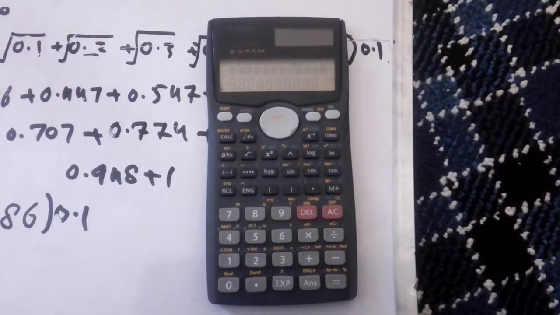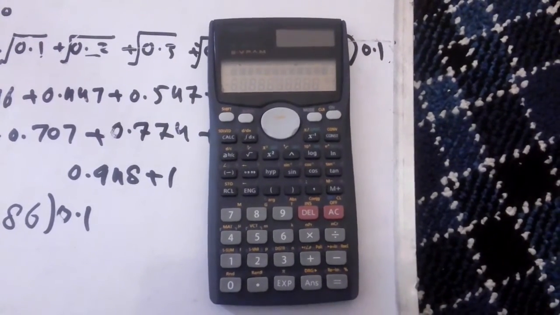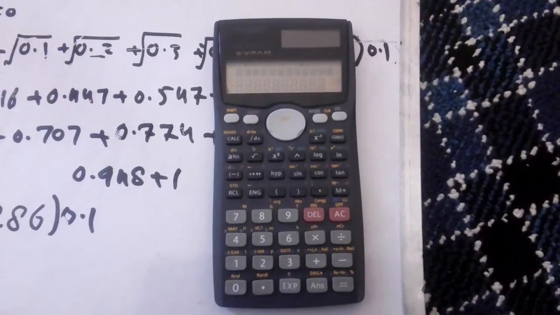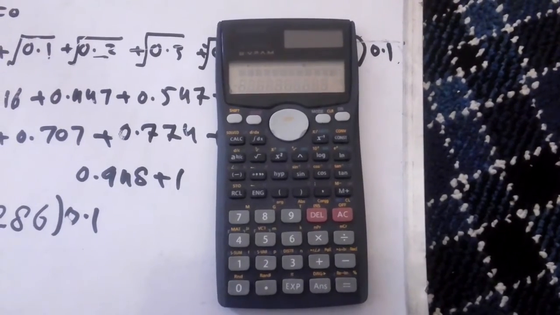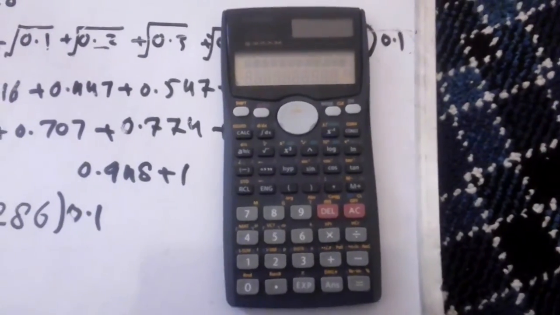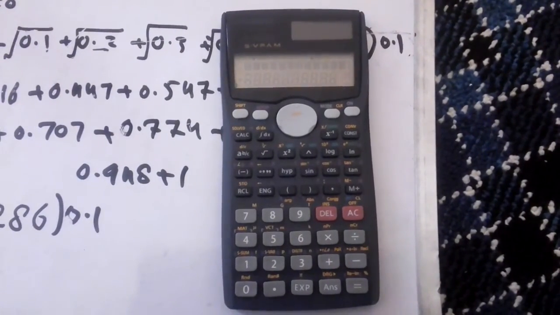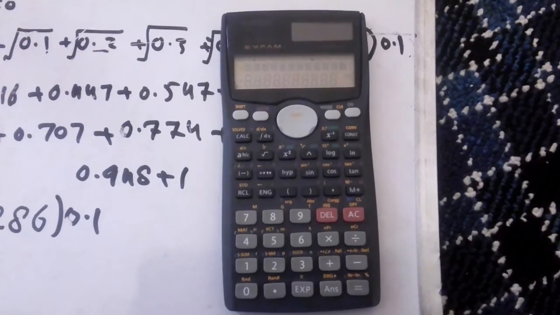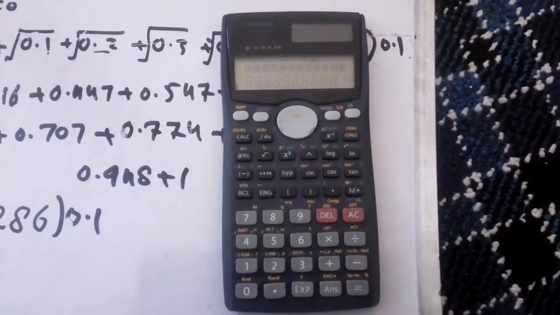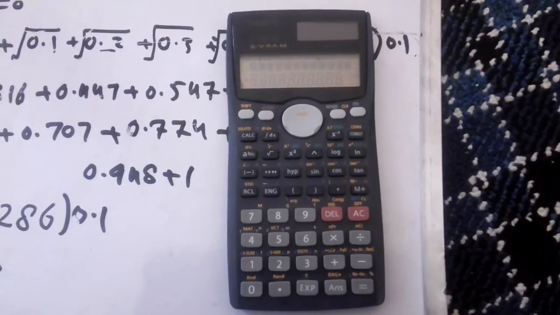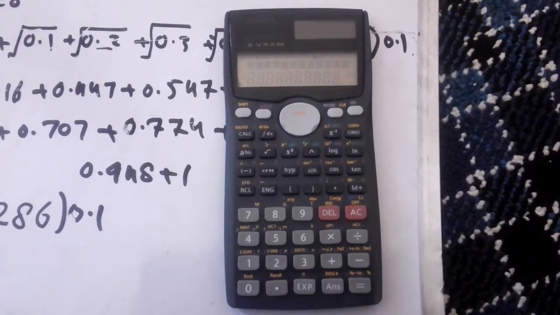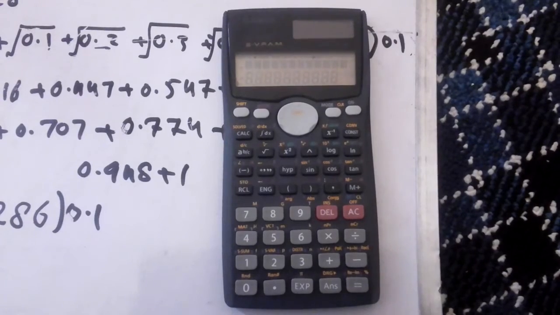I am expecting the result after 8 minutes, not 8 minutes of the video, but 8 minutes after pressing the equal sign for calculating the definite integration. So please wait to see what happens. Very interestingly, it needs patience.